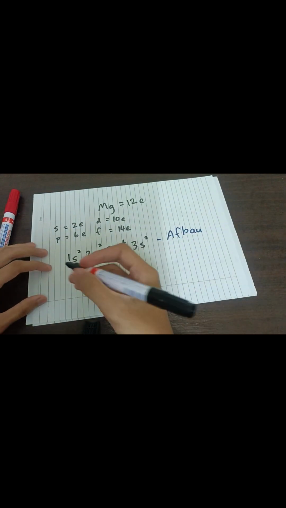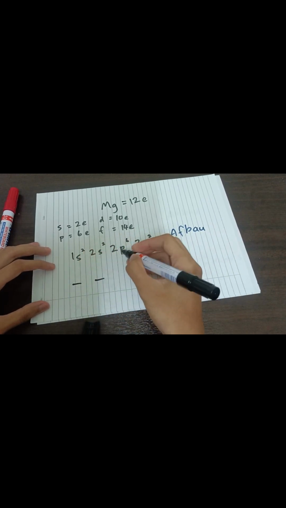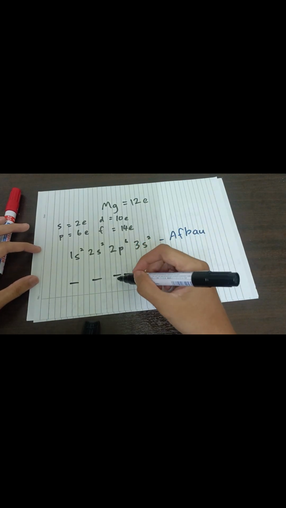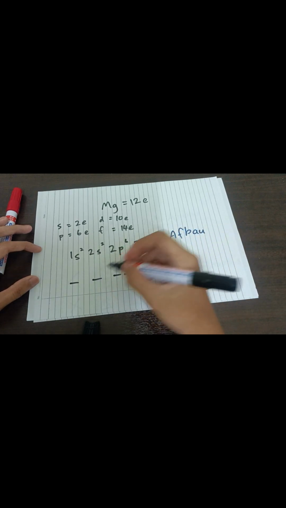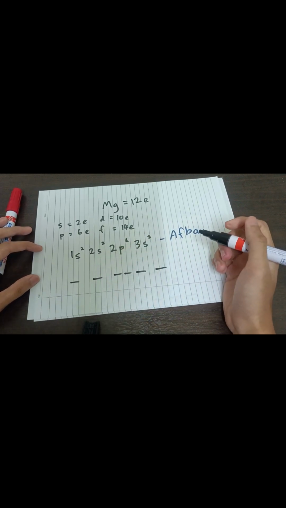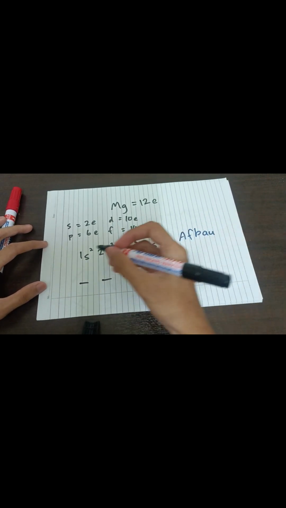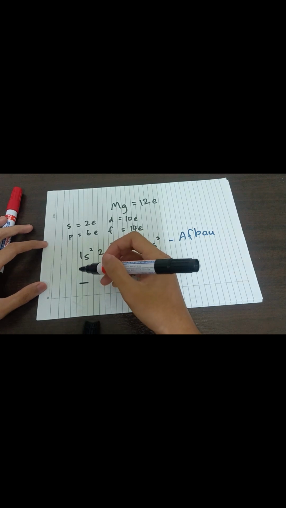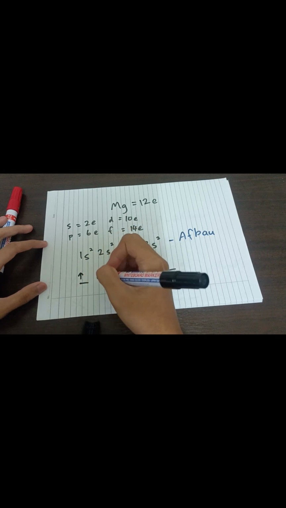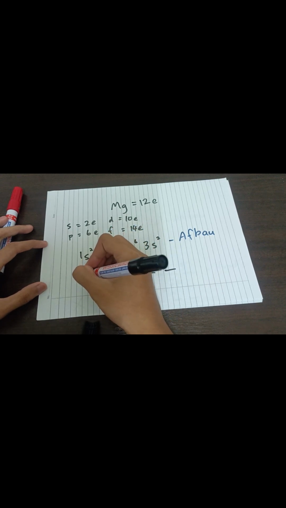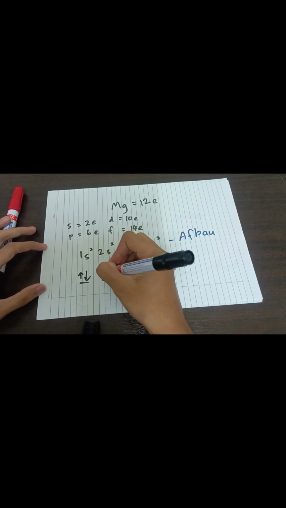Next is Hund's rule. 1s, 2s. p has 3 sublevels and s has only 1. So according to Hund's rule, you should write the singly occupied first. This is only 1 sublevel, then it should write the doubly occupied like this.